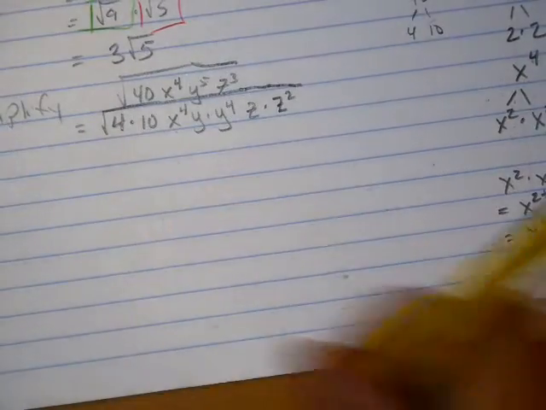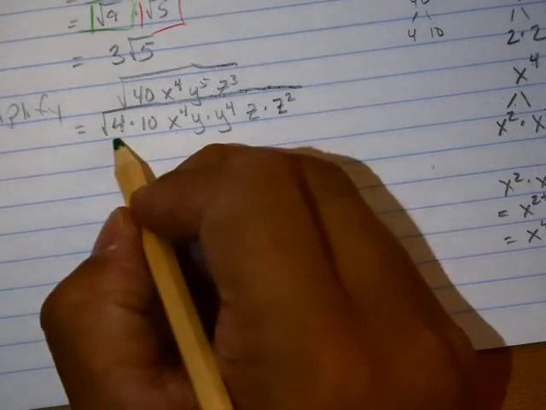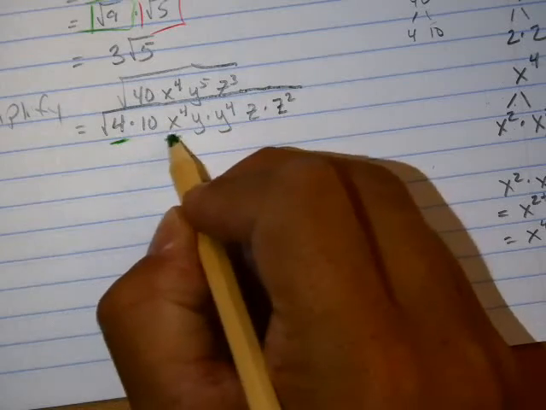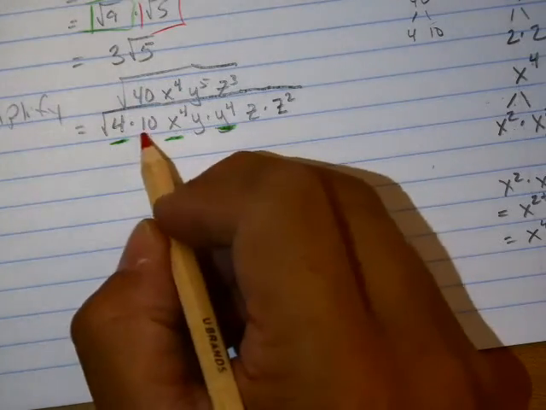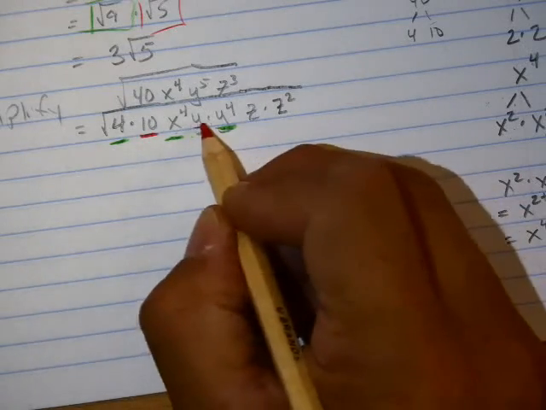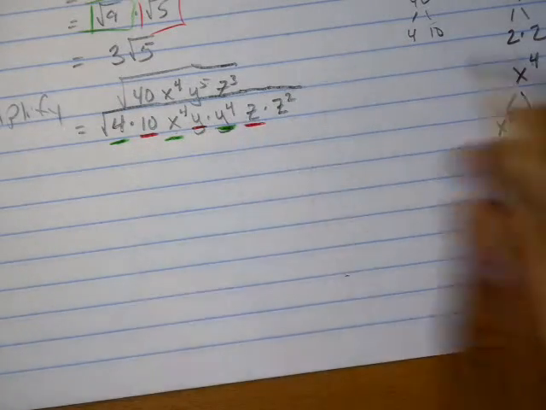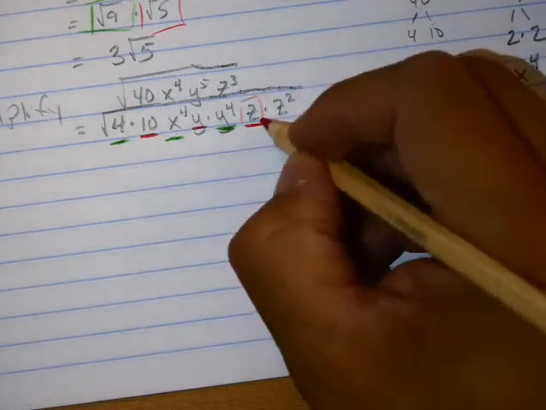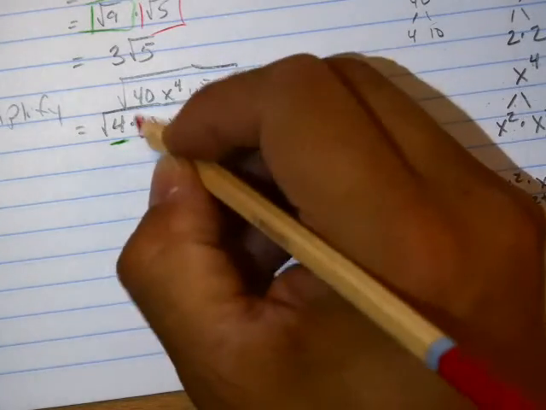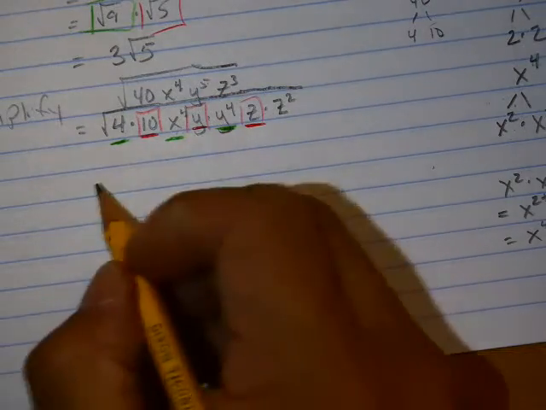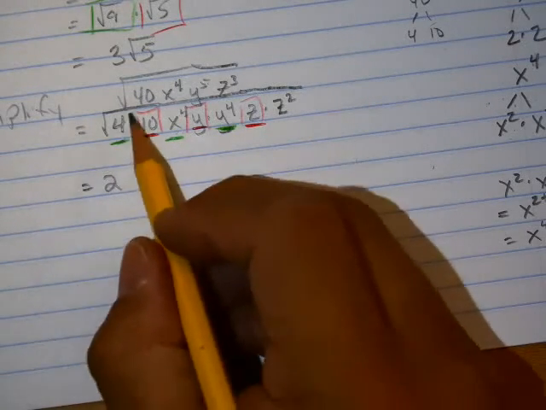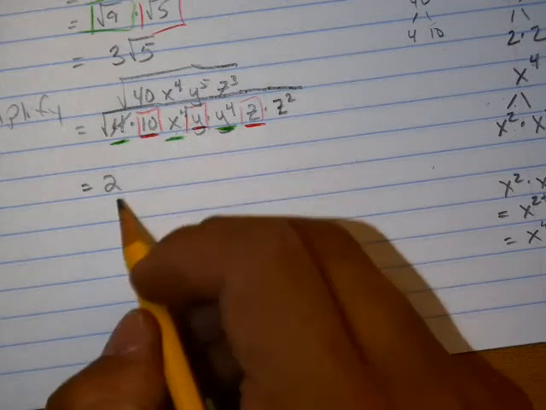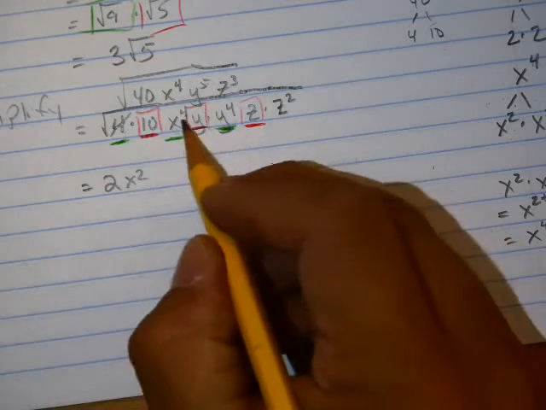Okay? Now, the ones that are going to come out, I'm just going to underline them in green here, are this one and this one. Underneath the radicand here, we have the 10, one y will stay behind, and one z will stay behind. Let's see how this is going to play out. All of this equals, well, the 4 comes out as a 2, times the x to the fourth comes out as an x squared. I'm done with you.